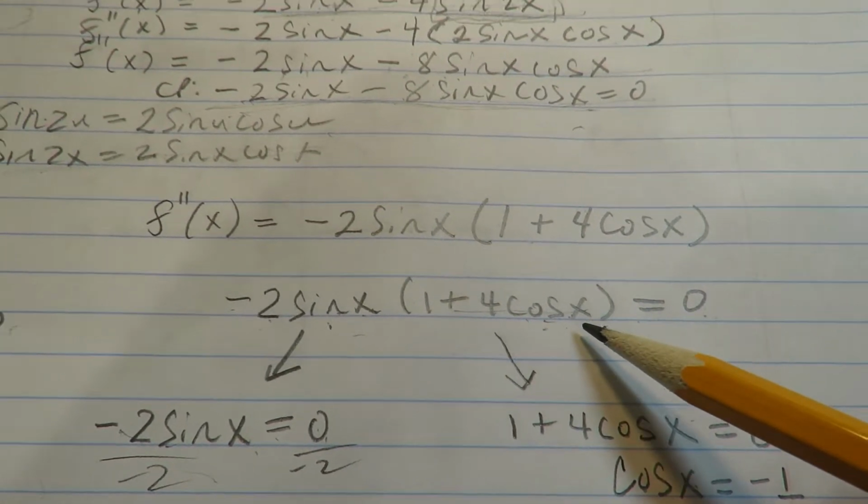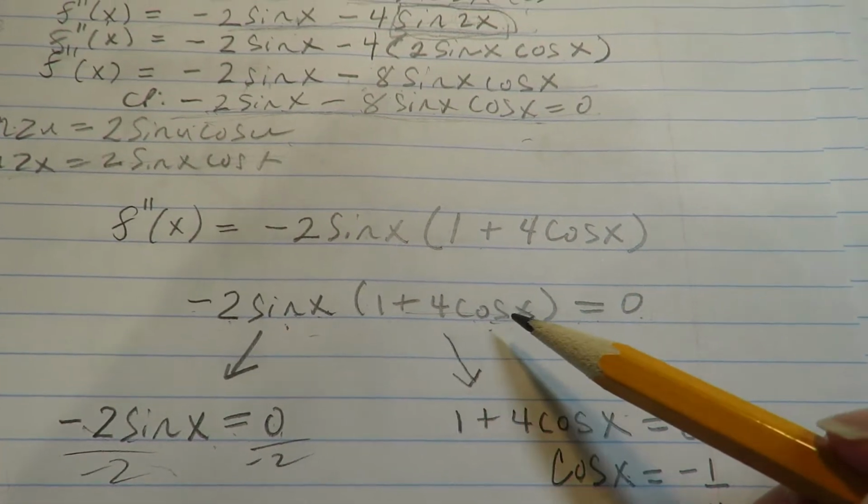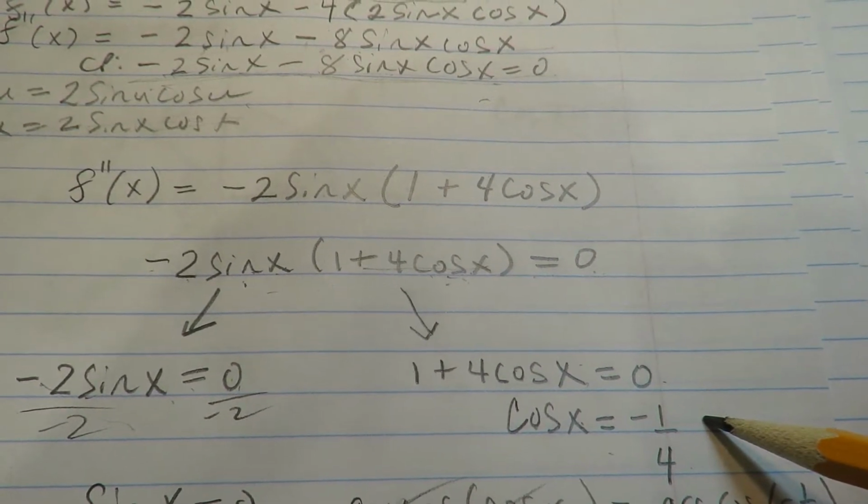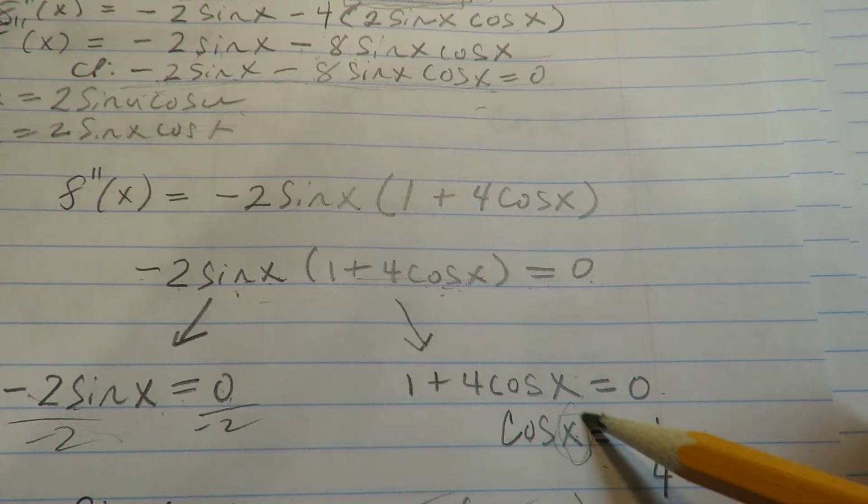This part is heavy pre-calc. You set this equal to 0. You isolate the cosine function. Now, you need to figure out what x is.